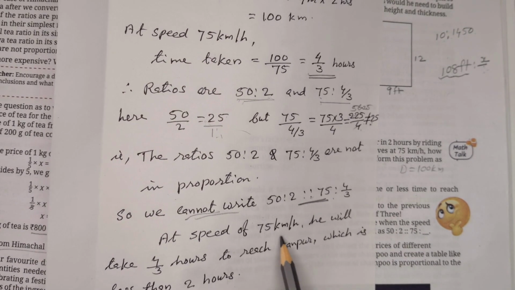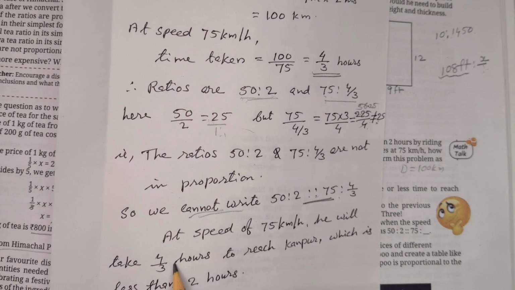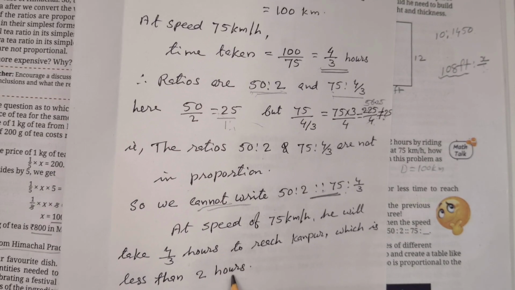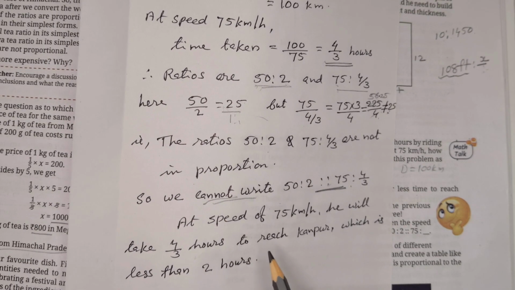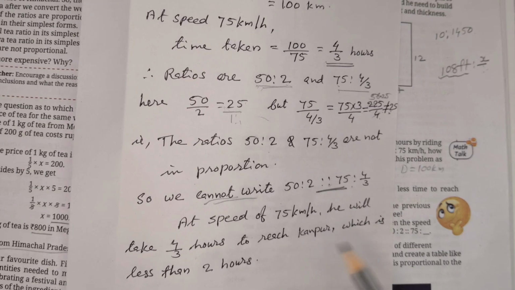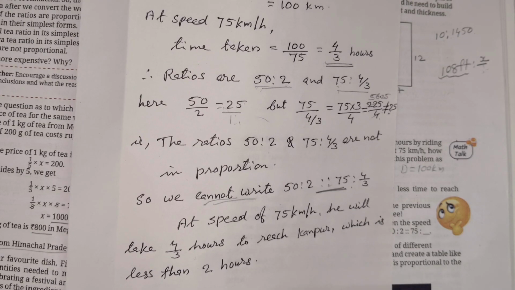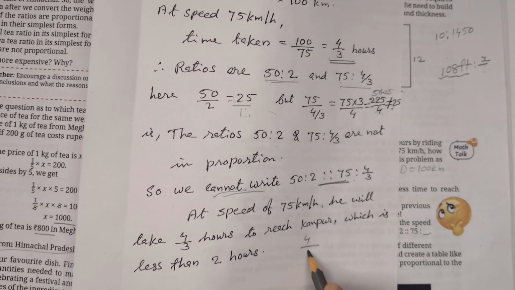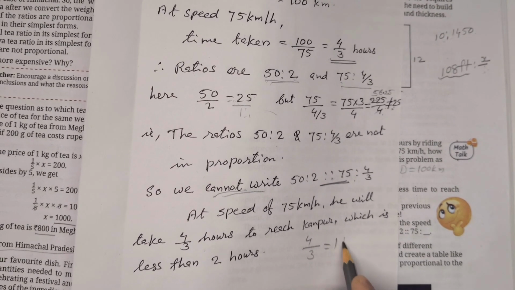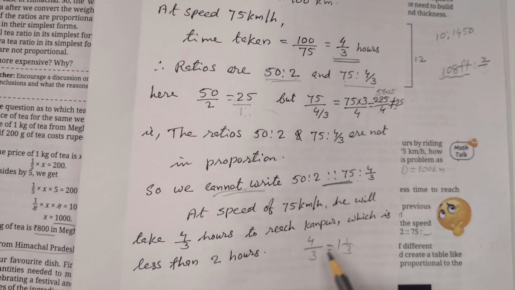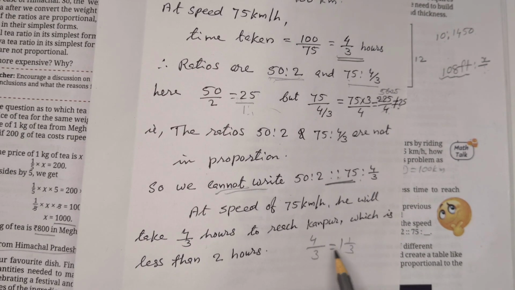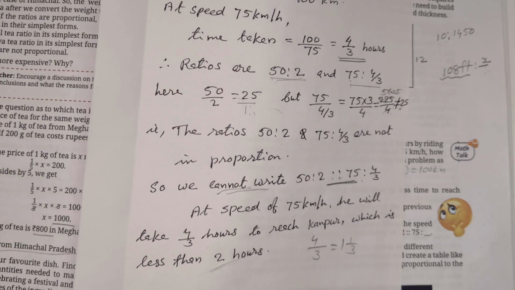At the speed of 75 km per hour, he will take 4 by 3 hours to reach Kanpur, which is less than 2 hours. At 50 km per hour he takes 2 hours, and 4 by 3 means 1 and 1 by 3 hours, less than 2 hours. You can convert that into minutes, or otherwise just say 1 and 1 by 3 hours.